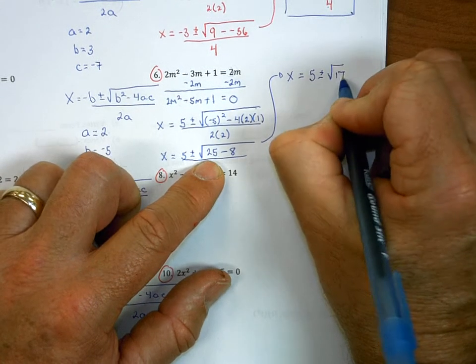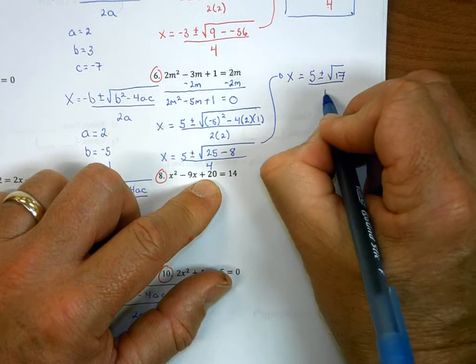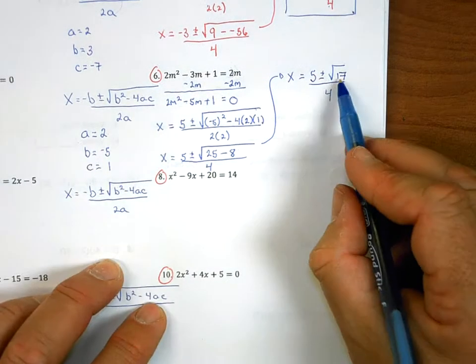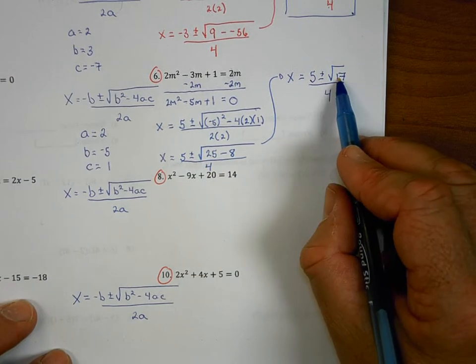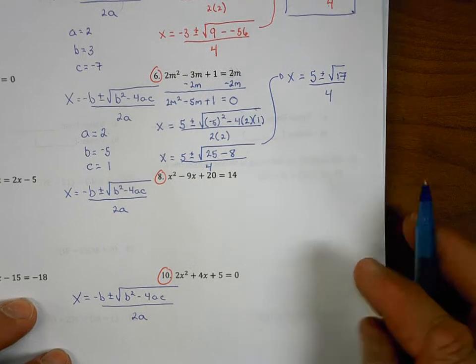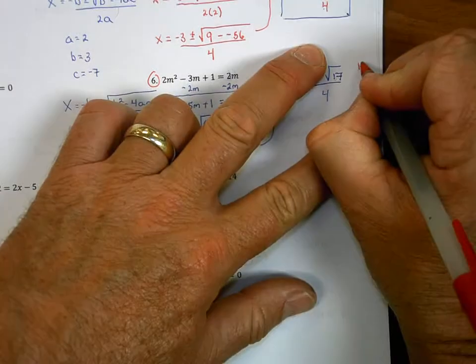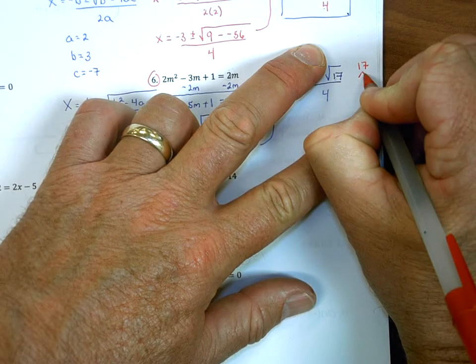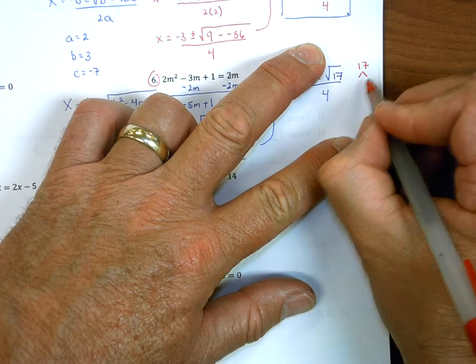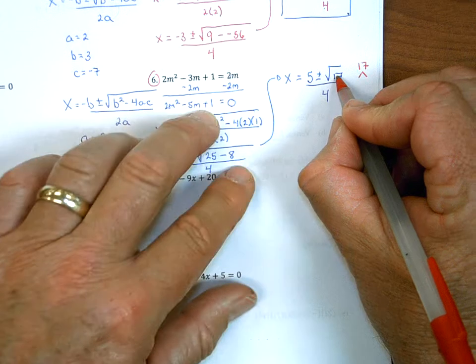And then I'm going to put that all over 4. Okay, now I evaluate the square root of 17. Is 17 a perfect square? No, it's not. So then what do I do? Well, I try to simplify. The problem is, when you try to factor 17, there are no factors of 17. So that's a prime number. So what does that tell me?